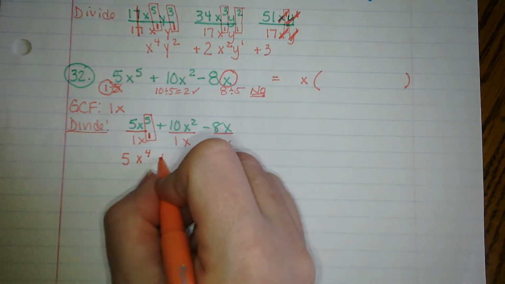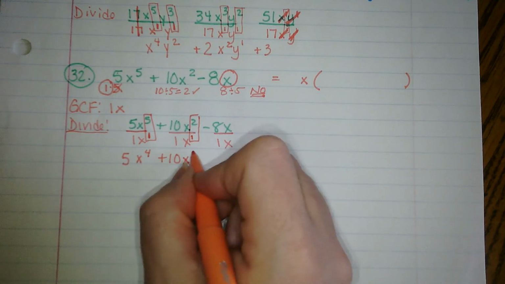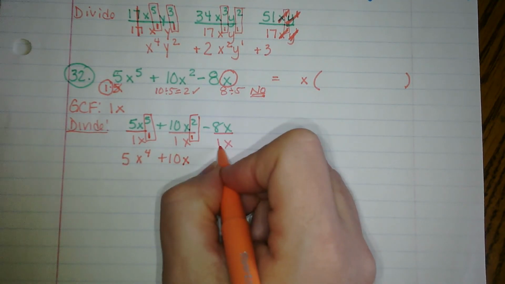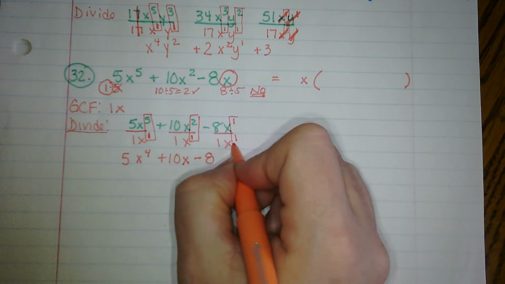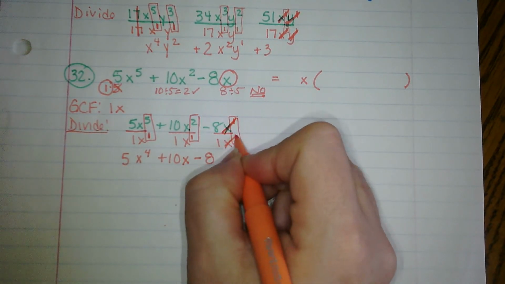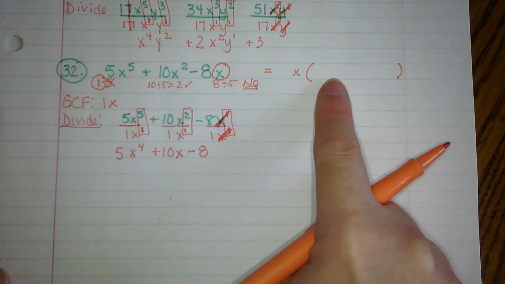10 divided by 1 is 10. Subtract your exponents. You get x to the 1st. Negative 8 divided by 1 is negative 8. Subtract your exponents. You get 0, so this cancels. So this is the polynomial that goes on the inside.